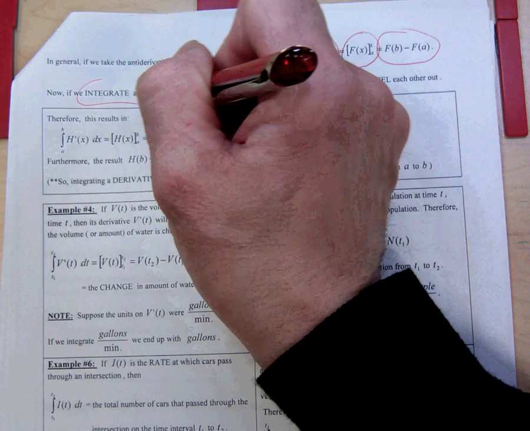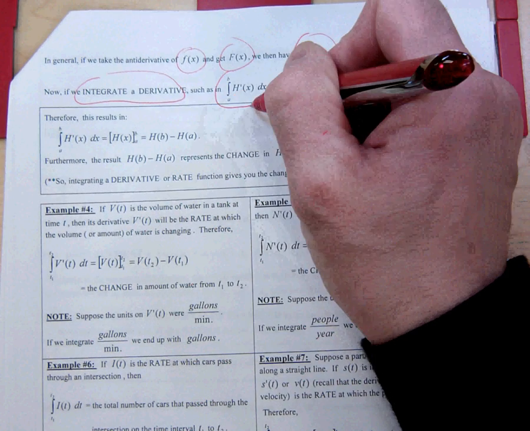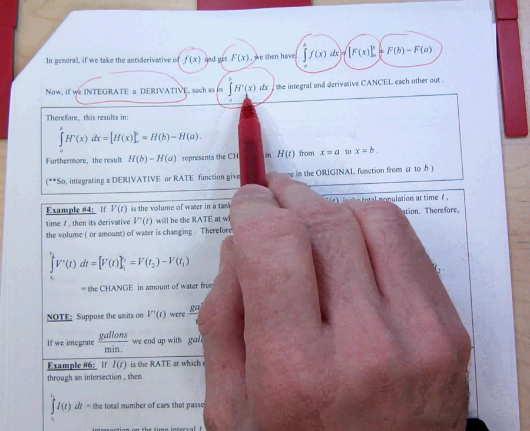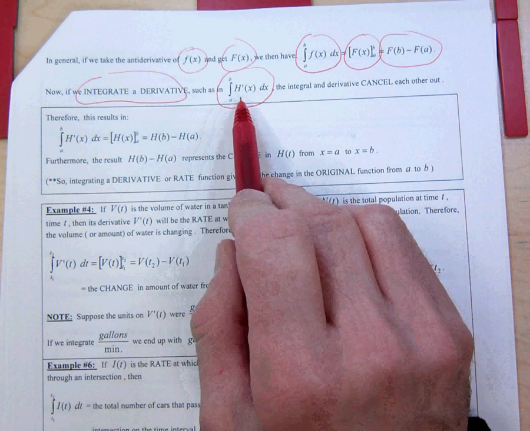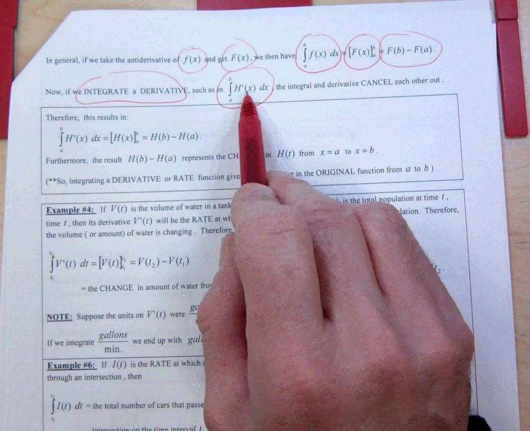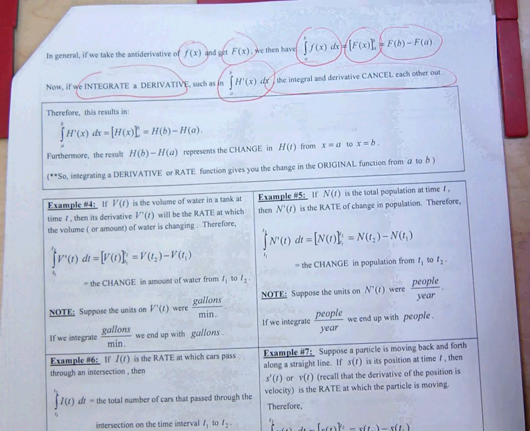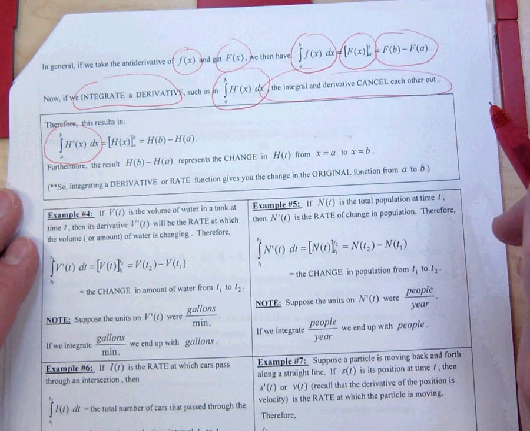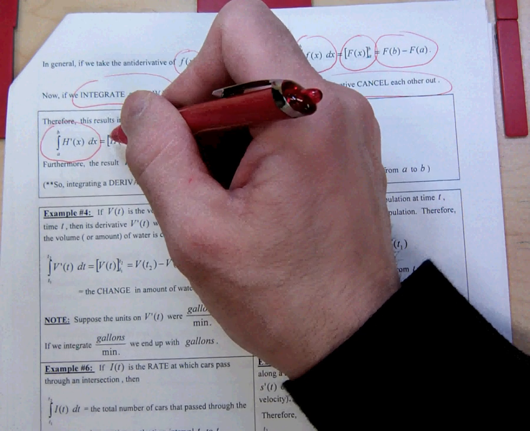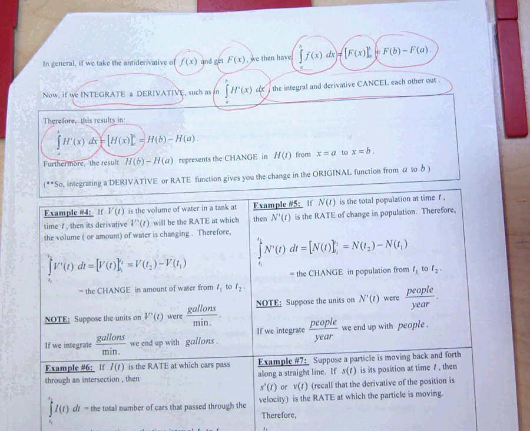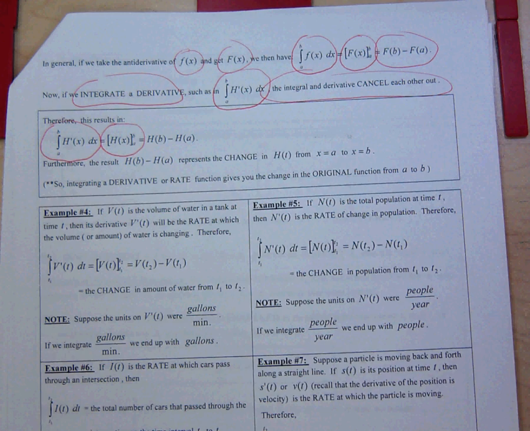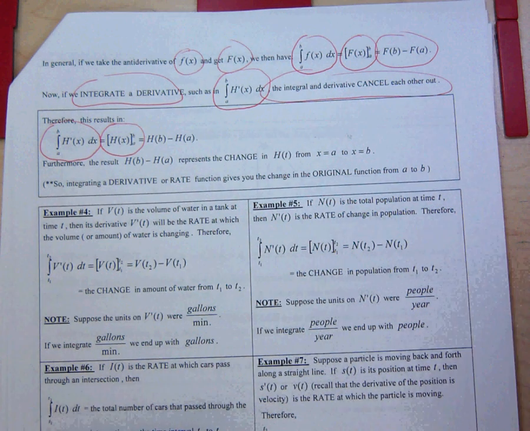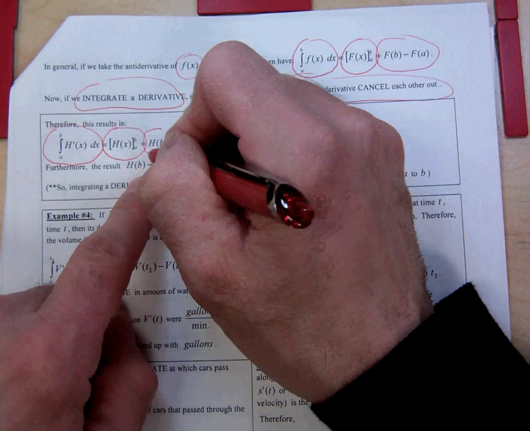Okay? Now, what would happen though, and this came up on your homework last night, what happens if we integrate a derivative like this? What happens, guys? They cancel each other out, don't they? Doesn't the integral cancel out the derivative? And so what happens is this. If I integrate H prime, don't I just get H? Because the integral and derivative cancel each other out. And so at that point, don't you just put in the upper limit of b and subtract what you get when you stick in the lower limit of a?